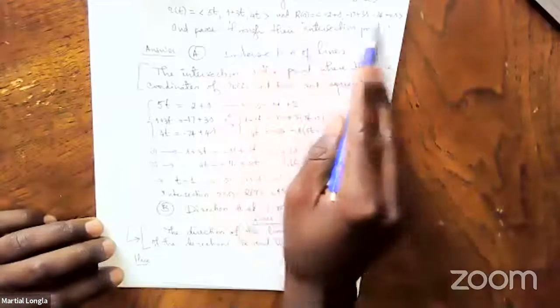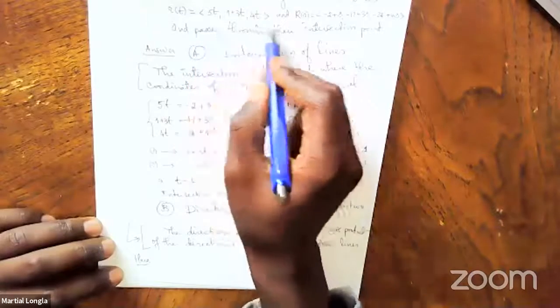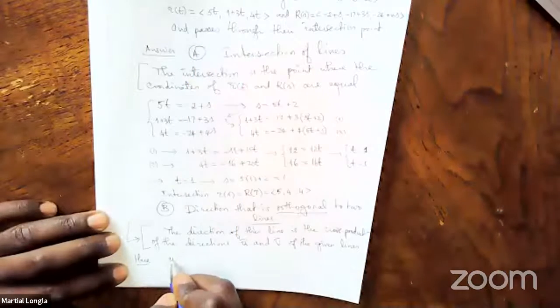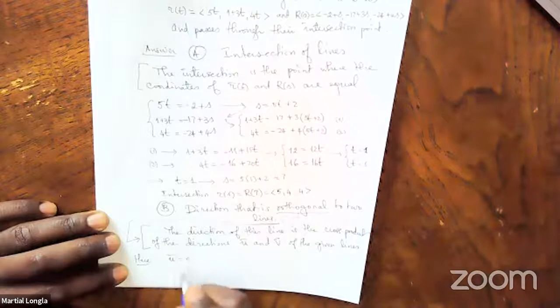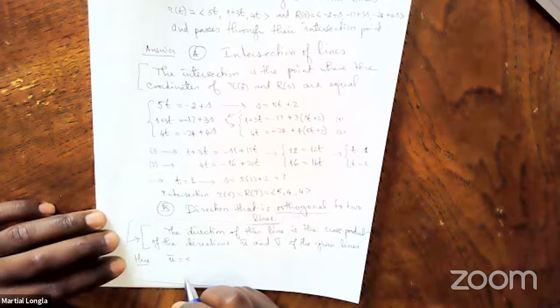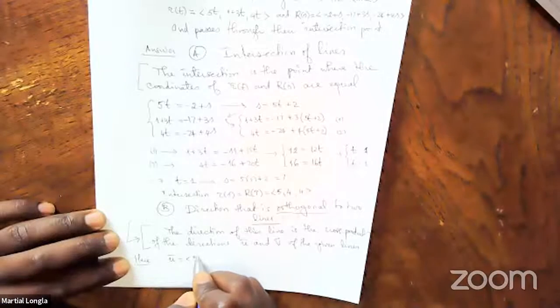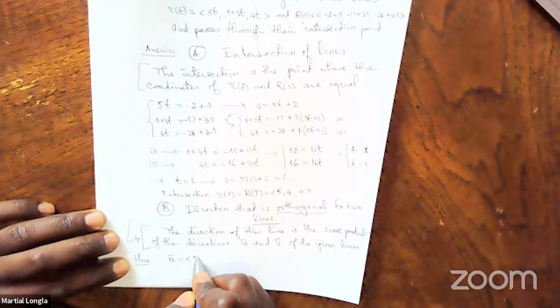Here in this problem, these are the two lines. So what is the direction of this line? Can you give me? What's the direction? 5, 4, and 4. 5. 5t.